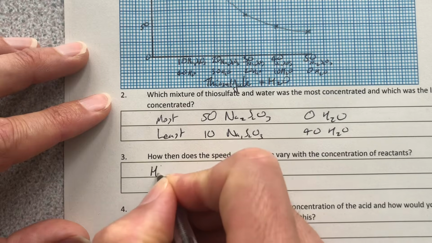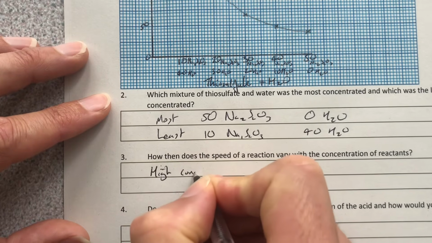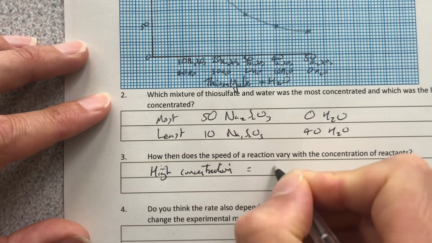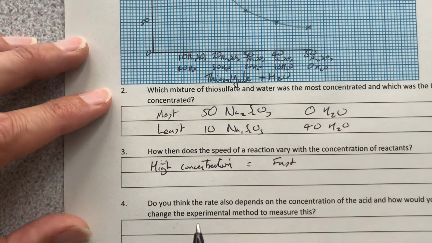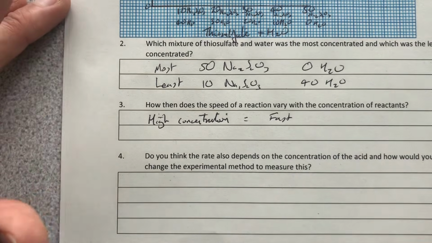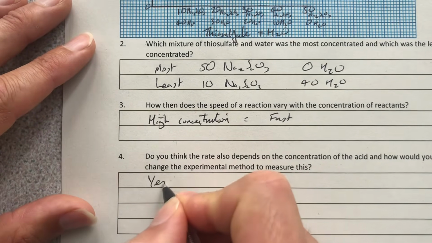How does the speed of reaction vary with concentration of reactants? Well, high concentration equals fast reaction. Do you think the rate also depends on the concentration of the acid? The answer is yes, absolutely it will.